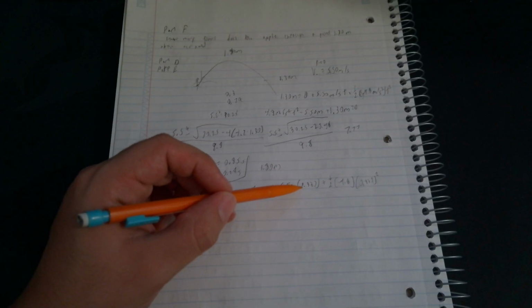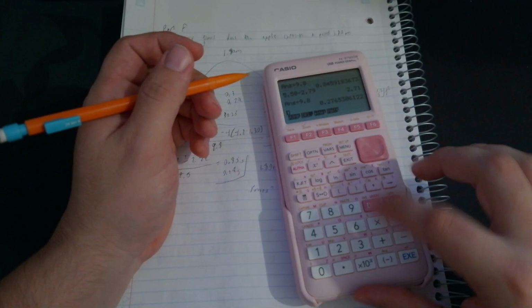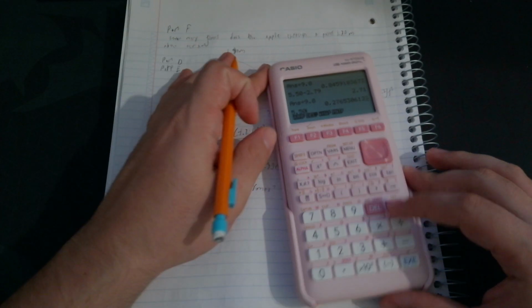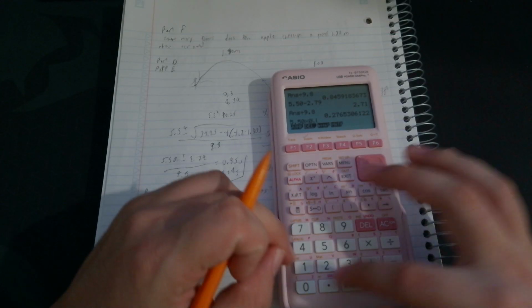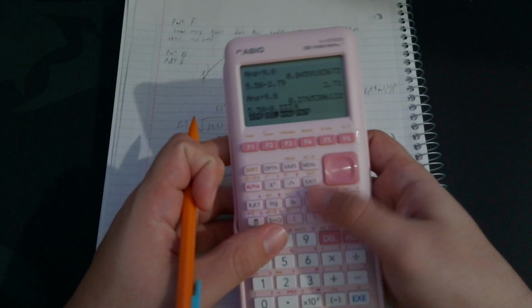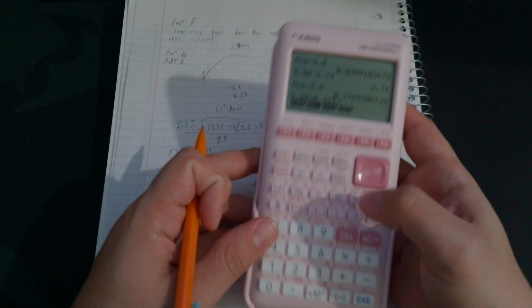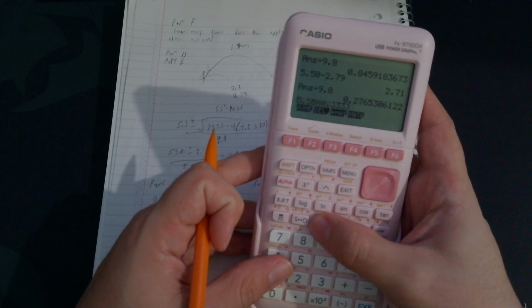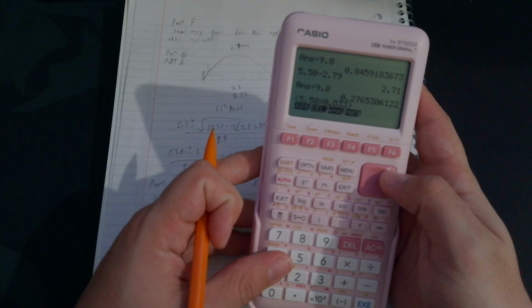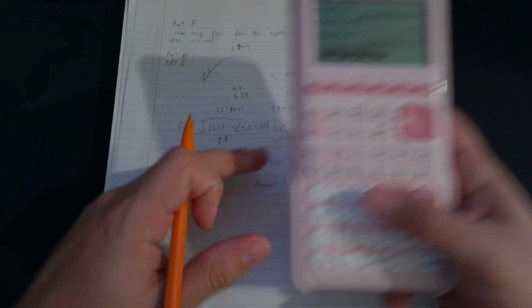So I'm going to take 0.33 over here. I'm going to do 5.50 times 0.33. Now I'm going to calculate this all at once. We'll have multiple decimals, but I'm going to write it out a bit more. Plus 1/2, which we know is going to be 4.9.